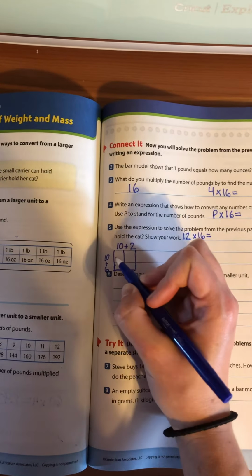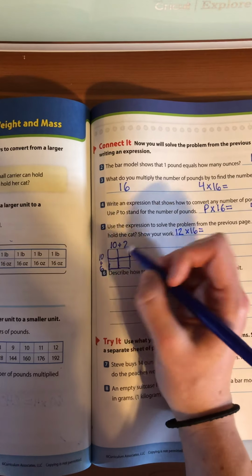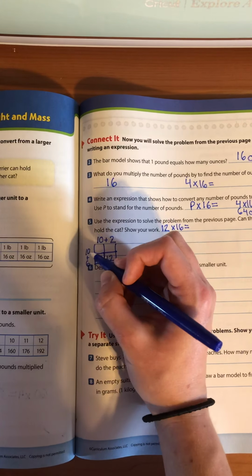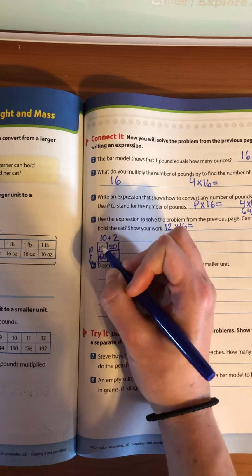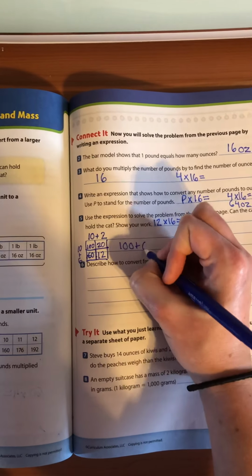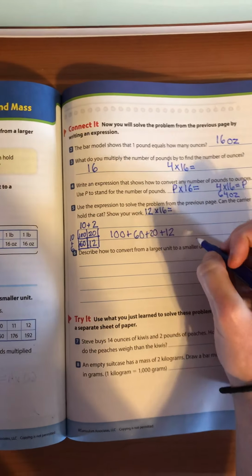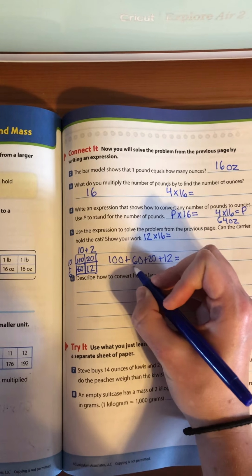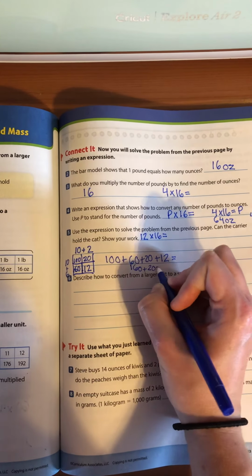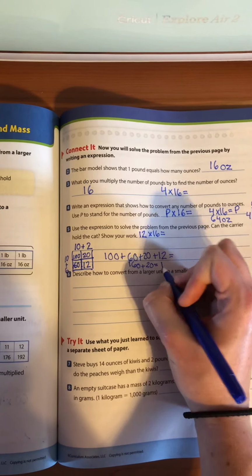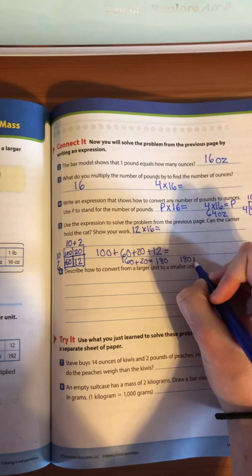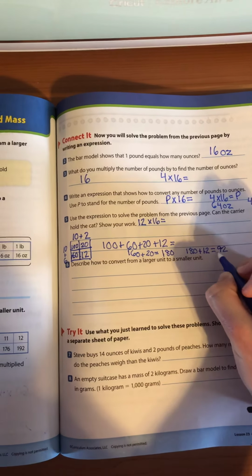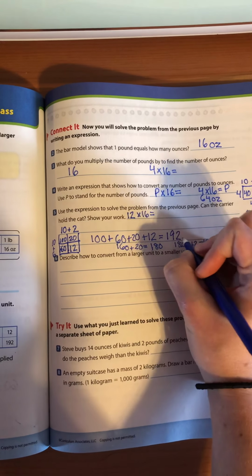10s are good numbers to multiply by. Okay, 6 times 2 is 12. 6 times 10 is 60. 2 times 10 is 20. 10 times 10 is 100. So we need to add all those together: 100 plus 60 plus 20 plus 12. I should know 100 plus 60 is 160. Then 160 plus 20 is 180. Then I know 180 plus 12: 2 plus 0 is 2, 1 plus 8 is 9, 1 plus 0 is 1. So our answer here is 192 ounces.